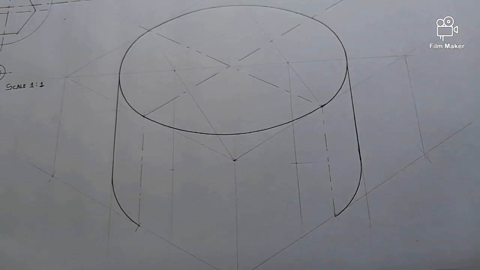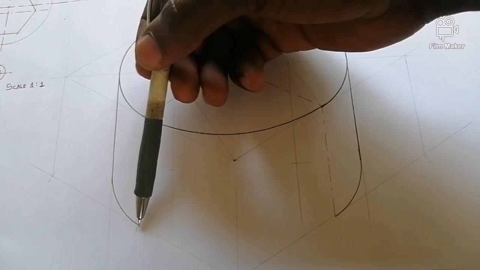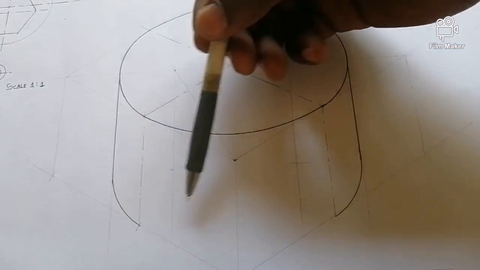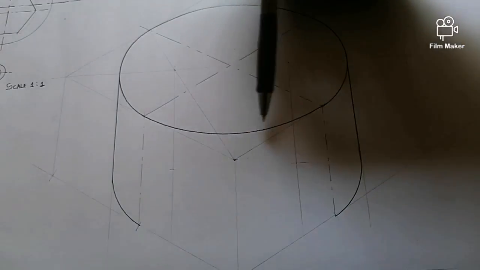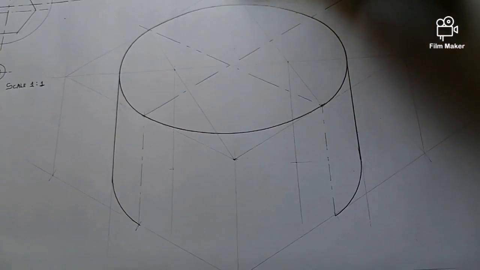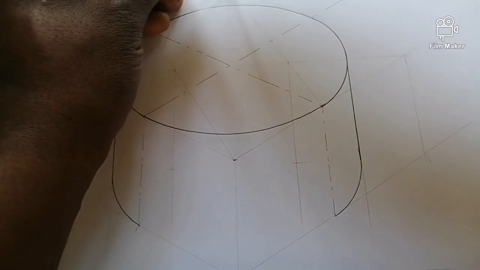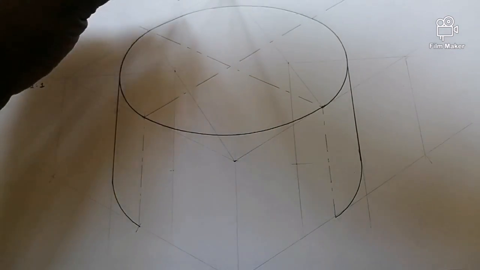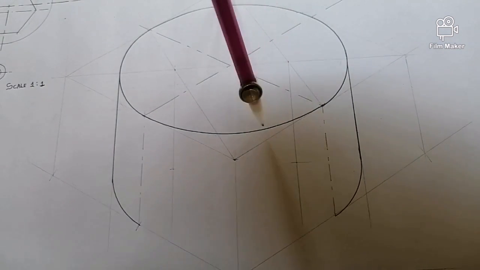Right? Now to close it down here, you must get an arc that will start from here till here, and then this arc is parallel to this one, isn't it? Where were you placing your compass the time you drew this arc? You place your compass here. At this point, from this center to this one, we draw it like this.